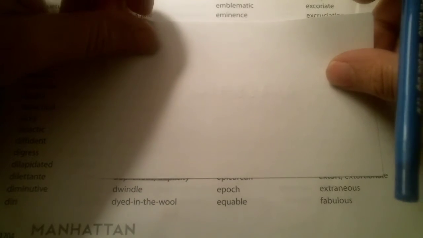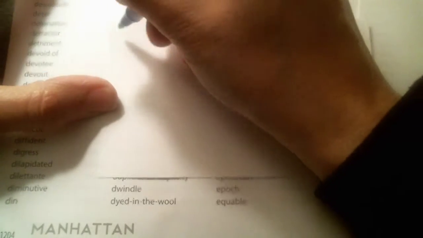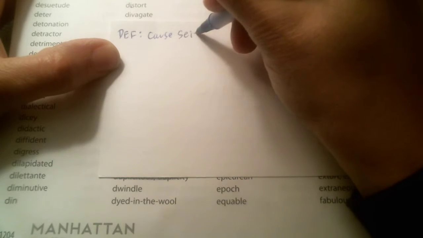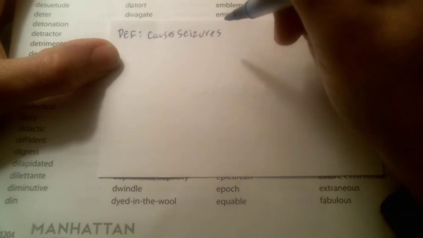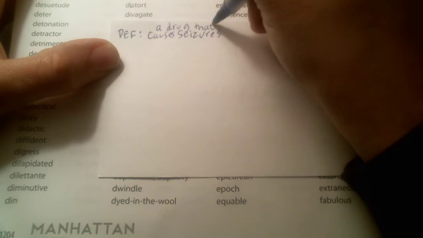So I wrote analeptic on the front. And what I'm going to do to create a really good index card is I'll put the definition over here. So an analeptic will cause seizures. Oops, it causes seizures. It's a noun. So it is a drug that causes seizures. I wrote causes seizures first because to me that's really the importance of the meaning.